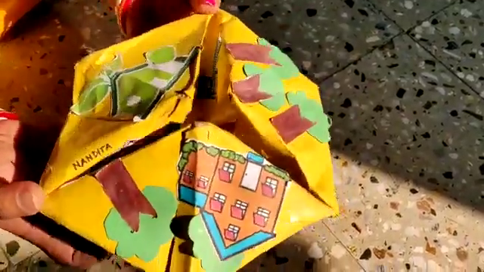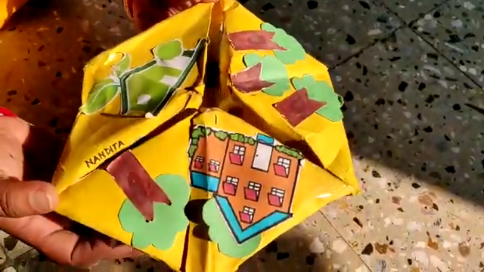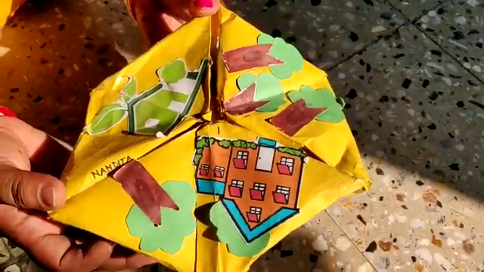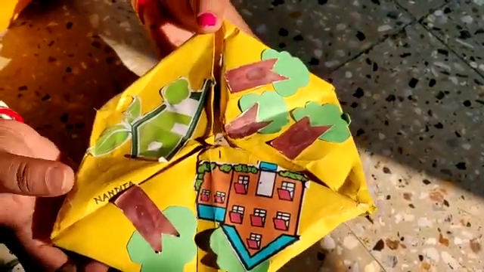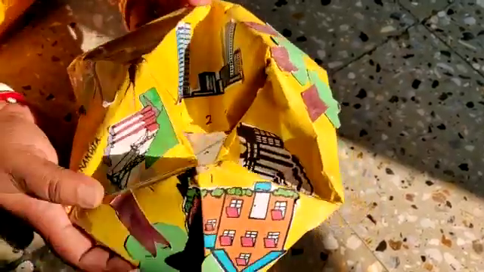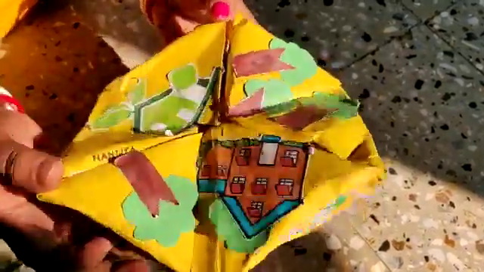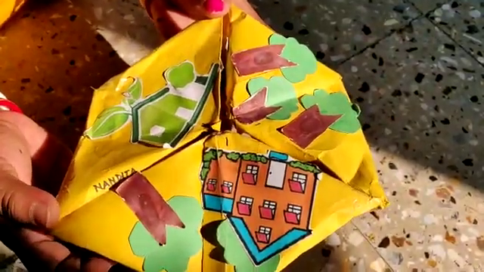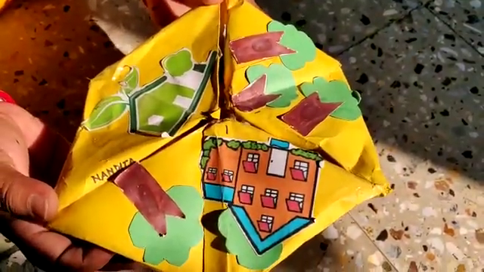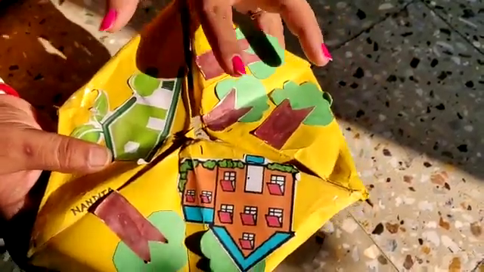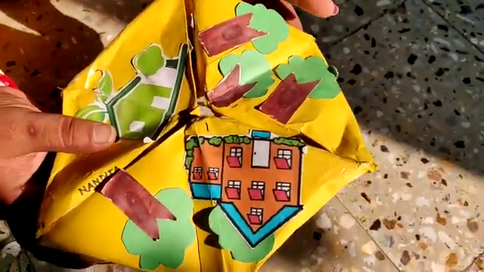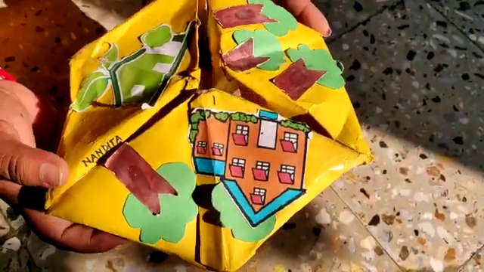This is a model to show how to conserve or save the earth. Now this is a flexagon through which we can show the 4 stages. So now here we are doing conservation of nature. I have pasted here many trees. So previously our earth was full of greenery.